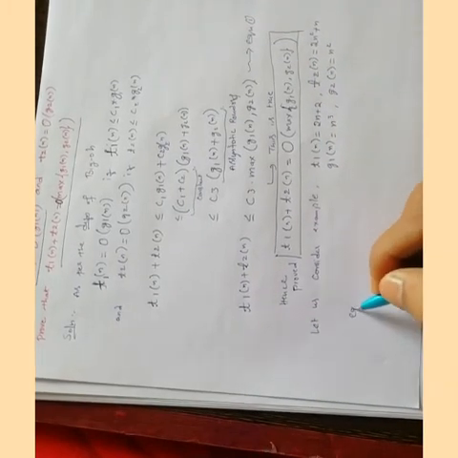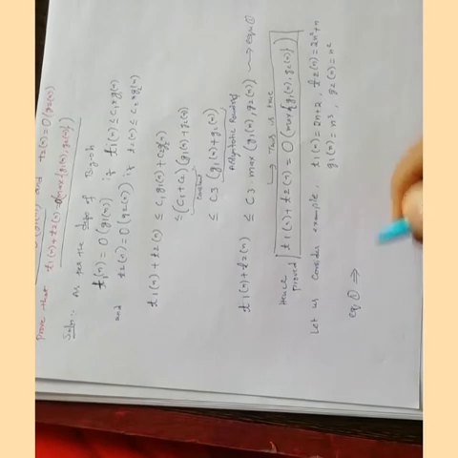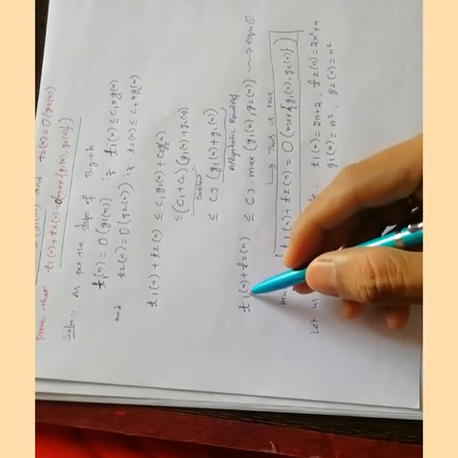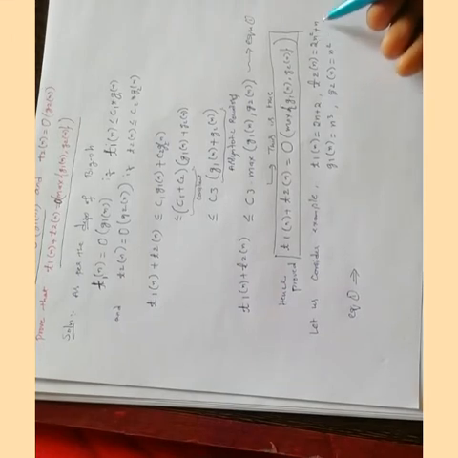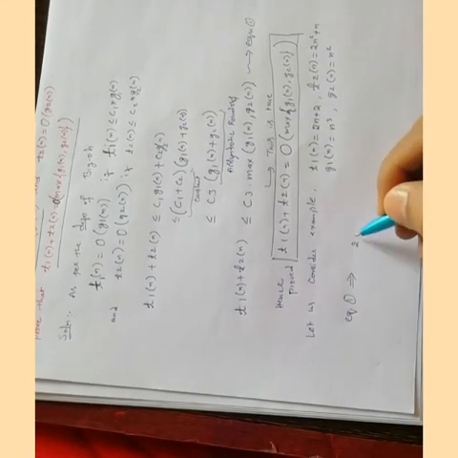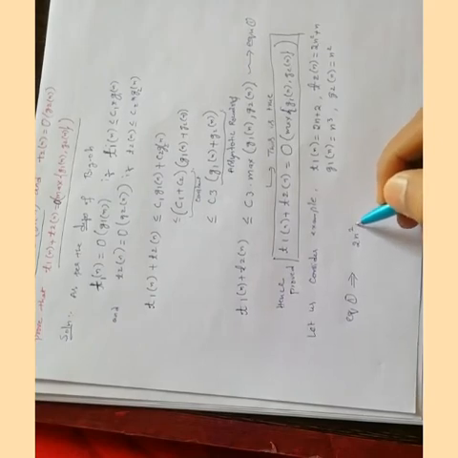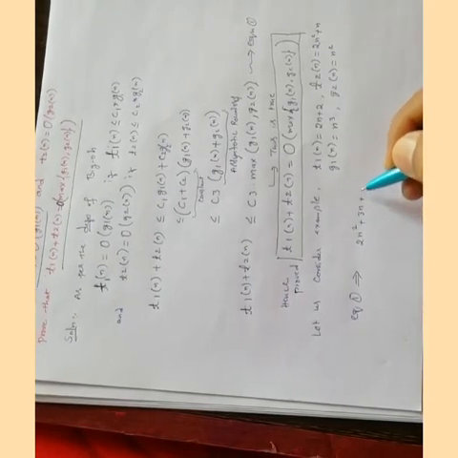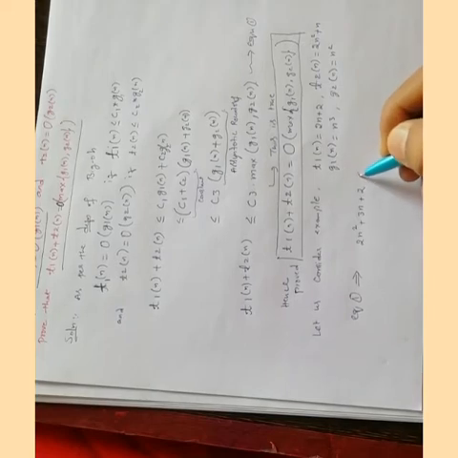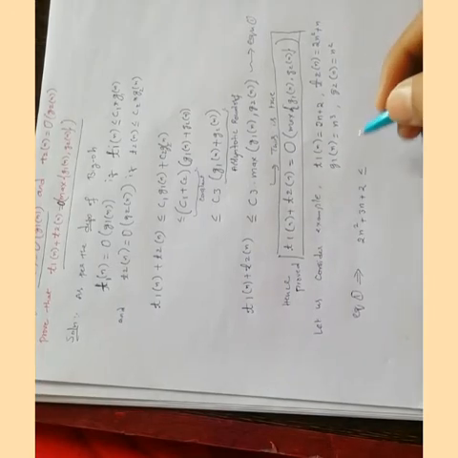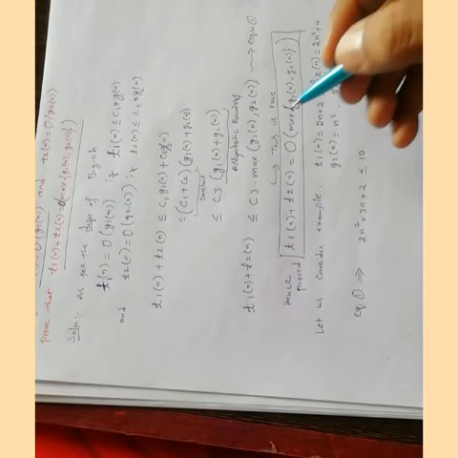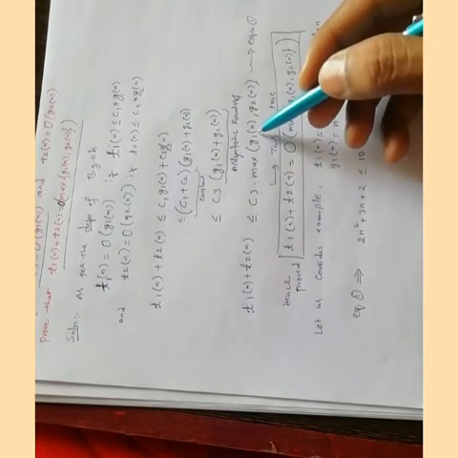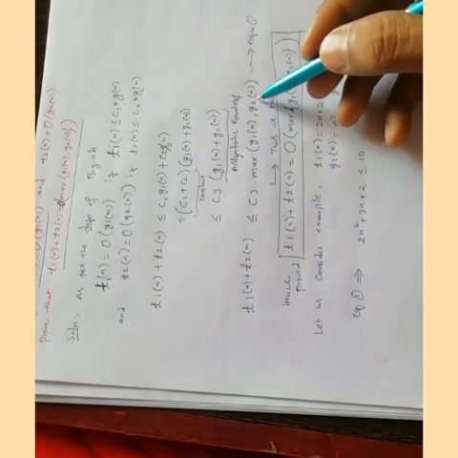Equation number 1 becomes, what is the value of T1 and T2? 2n plus 2 plus 2n square plus n. Totally we can write this as 2n square plus 3n plus 2, less than or equal to c3 times the maximum of g1 of n or g2 of n.